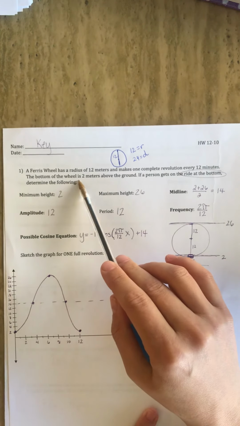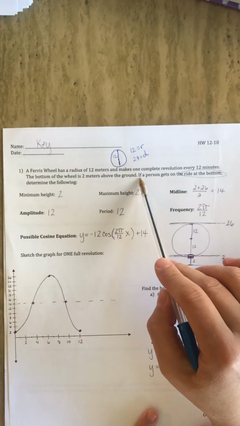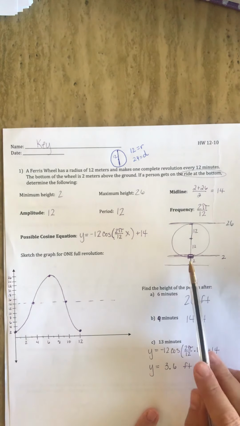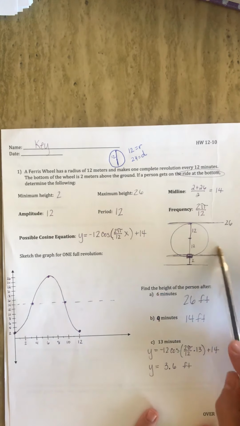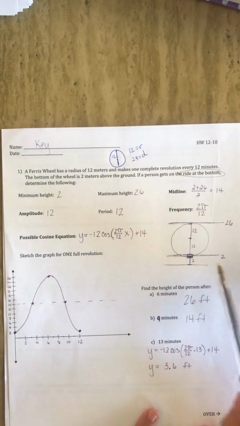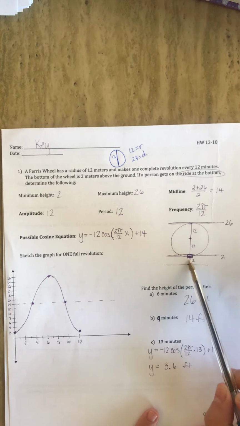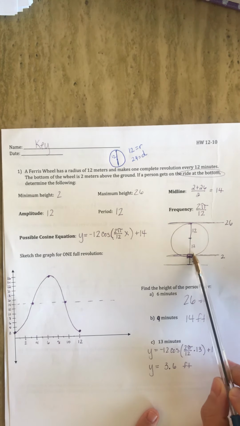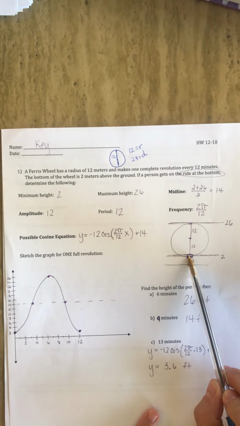The bottom of the Ferris wheel is 2 meters above the ground. If a person gets on the ride, so I have this picture right here. Here's the Ferris wheel, and it is 2 meters above the ground. So when you walk on, it's like a platform. You walk on, and you'd be 2 feet off the ground.